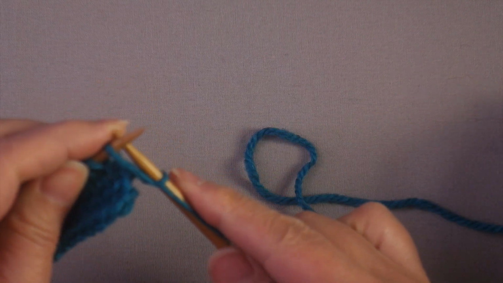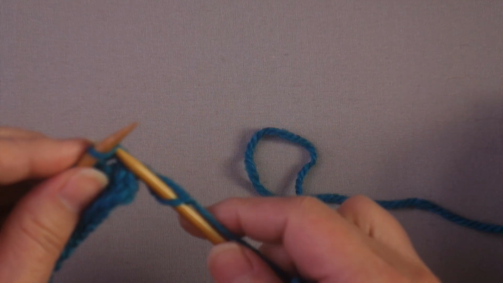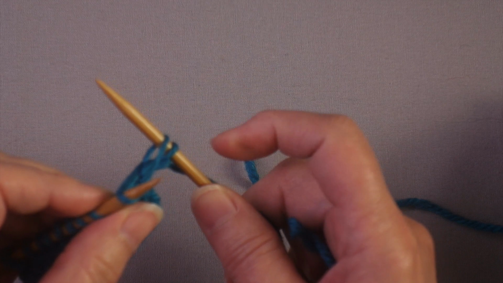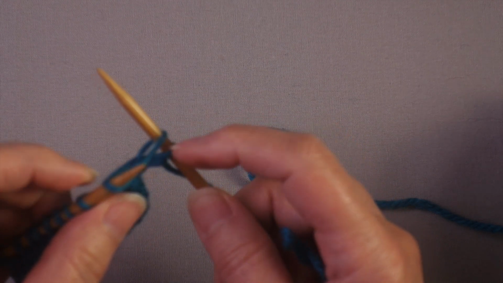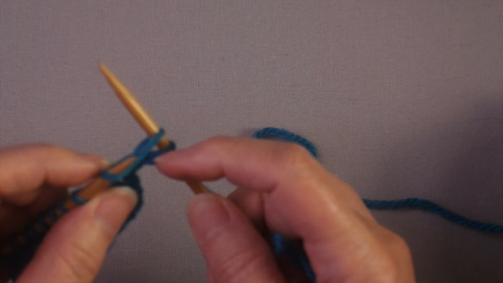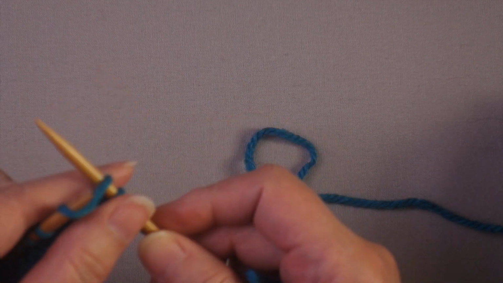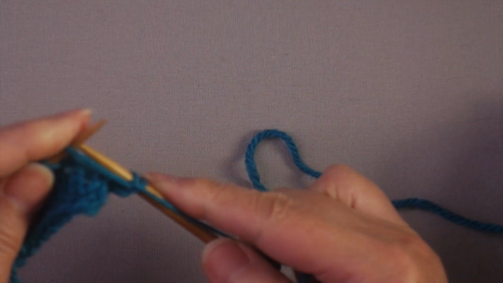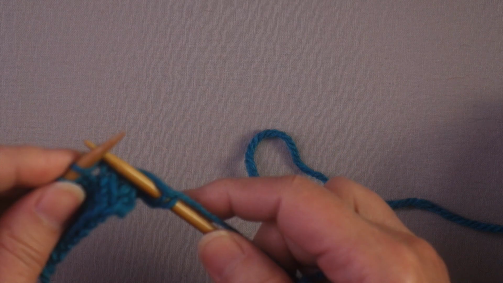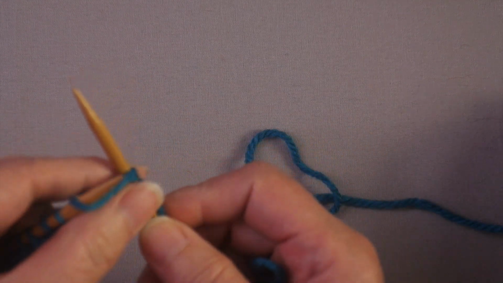Some people do that, and every time that happens, it pulls any slack out of the previous stitch, and it just keeps bringing more and more slack into the stitch that's currently being worked until it ends up all the way across the end of the needle.